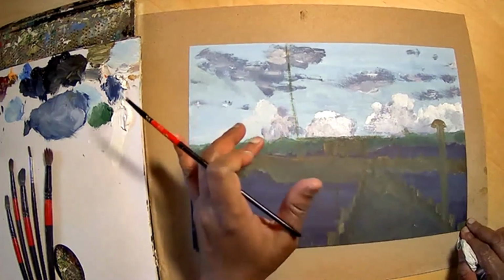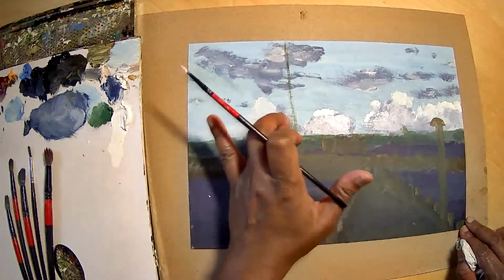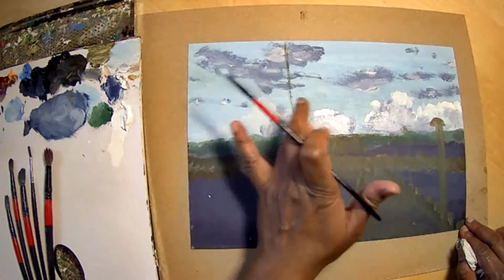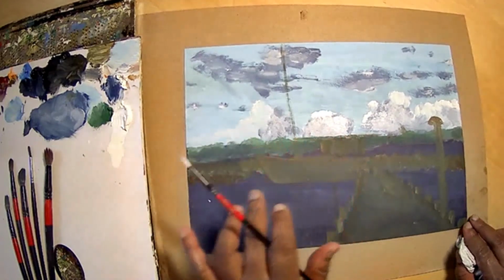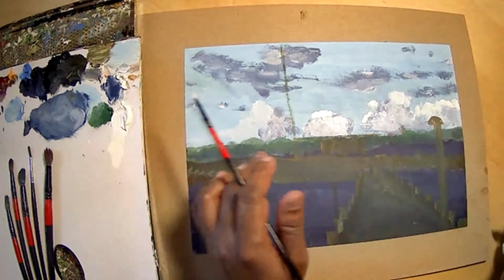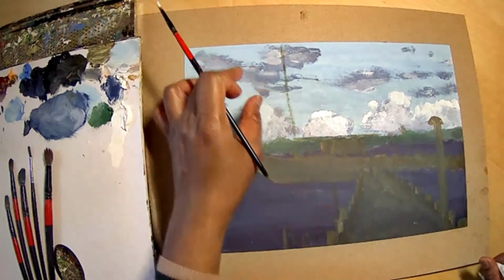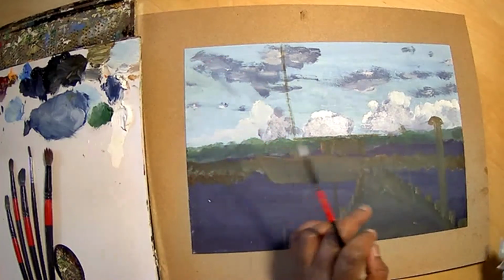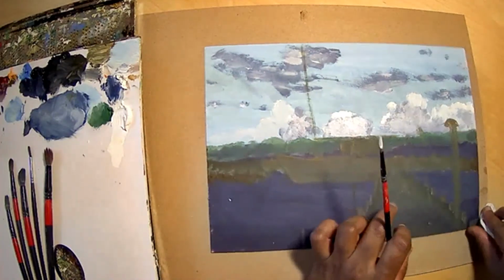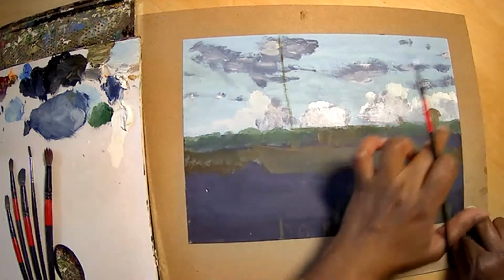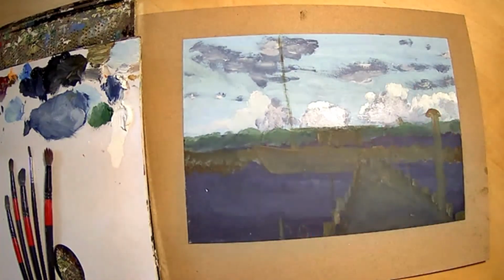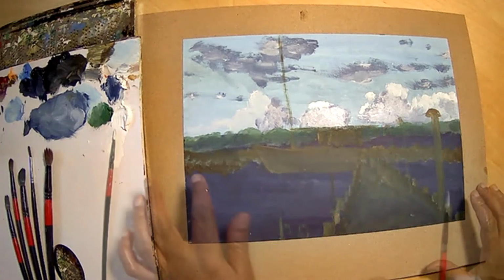So I'm just doing these corrections here, or lightening up the clouds as compared to the clouds on the top. I just want to see if that can be lightened up a bit, because that's what I get to see in the picture. So I have done that. I think I'm okay with the clouds.